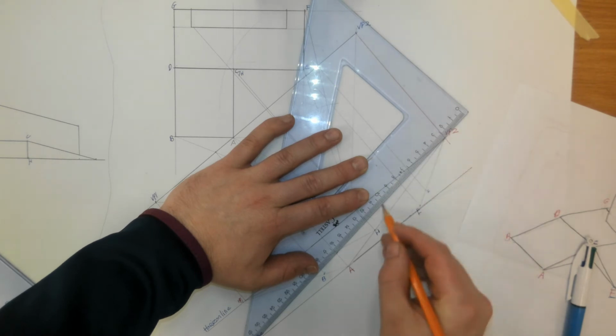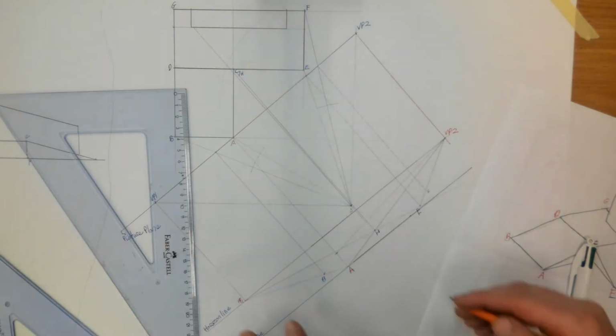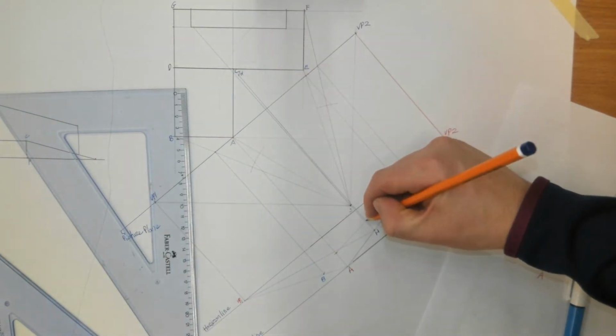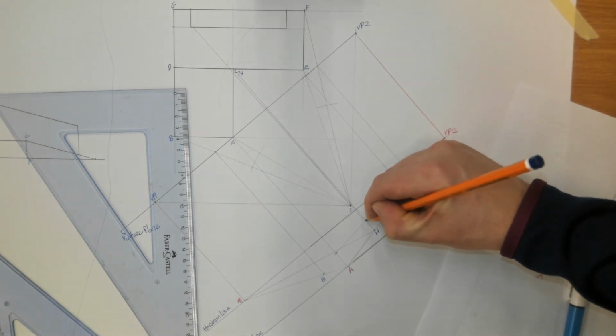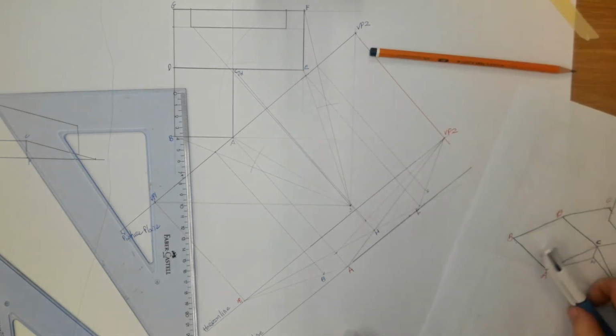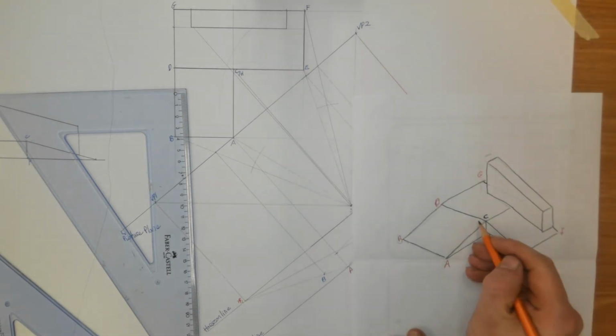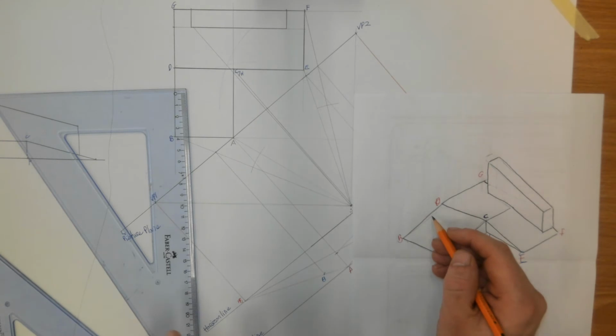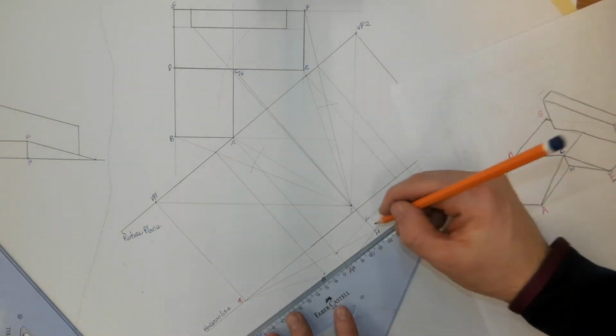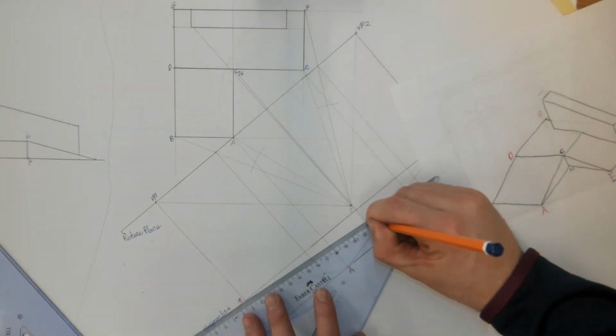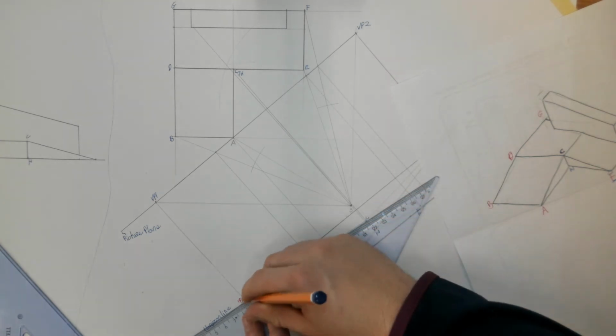I'm going to join it to there. Now, where it hits the line coming down from H, that's the height of C. So that's point C. Now, C to D joins to VP1. So I can join C to VP1.